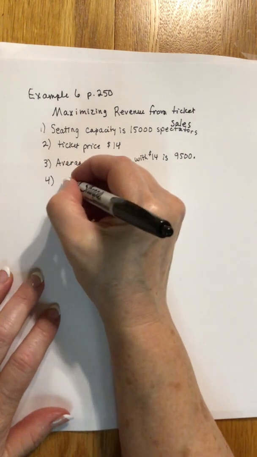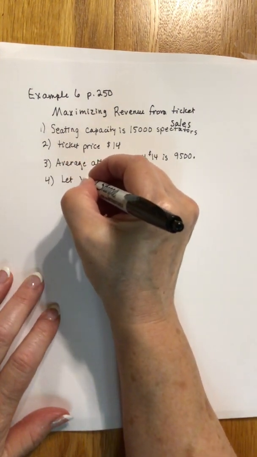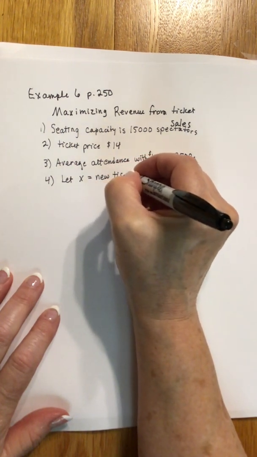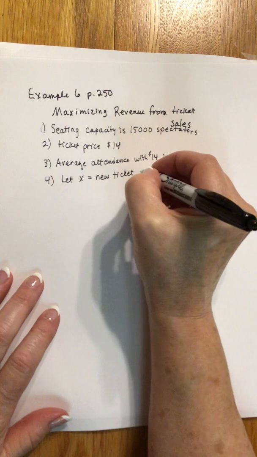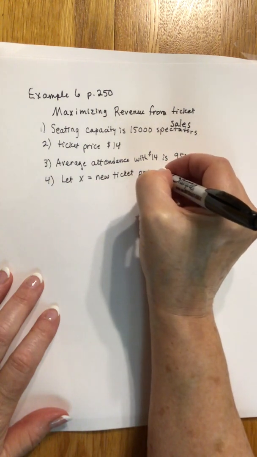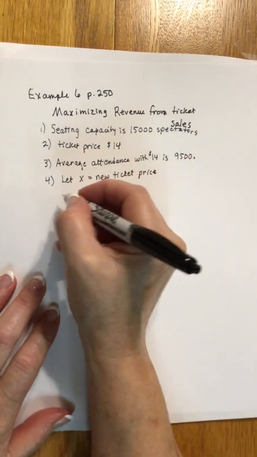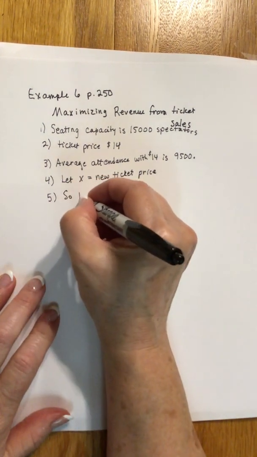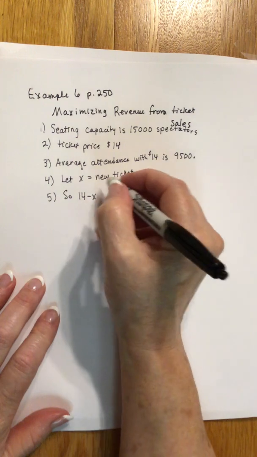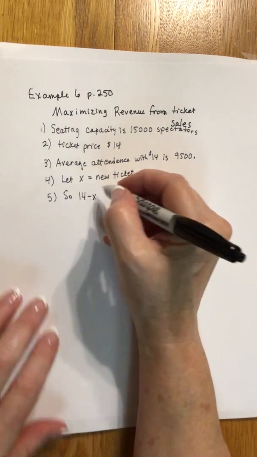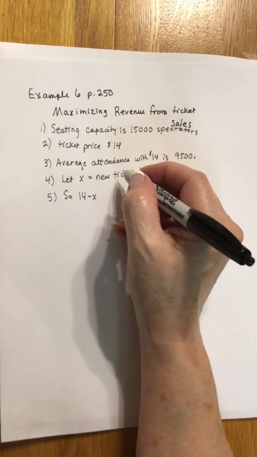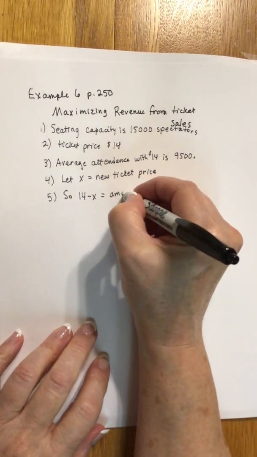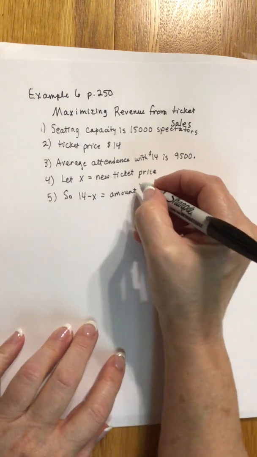So we're going to let x be the new ticket price. And then 14 minus x, if x is the new ticket price and we subtract that from 14, which was our old ticket price, that's going to tell us the amount the ticket was lowered.